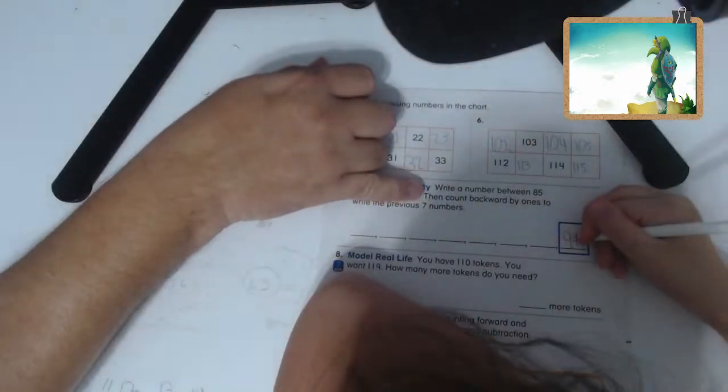What are the instructions? Then count backward by ones to write the previous 7 numbers.